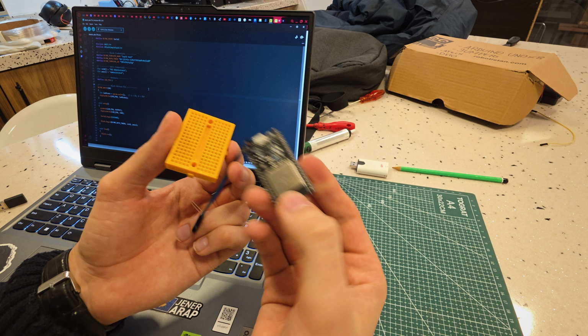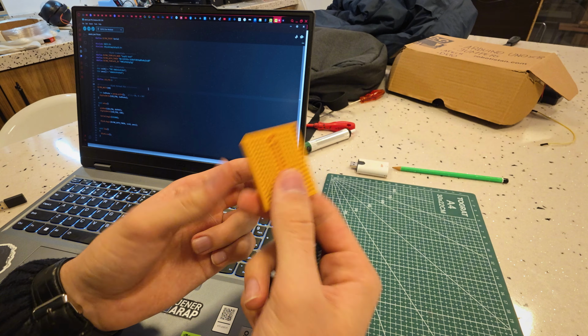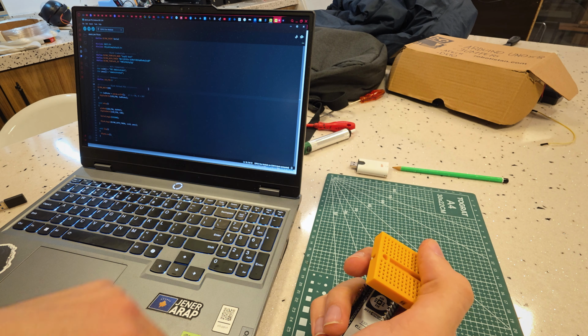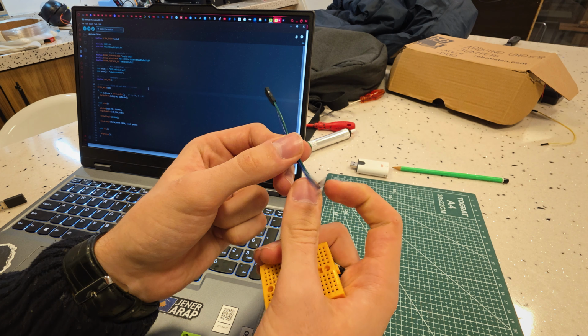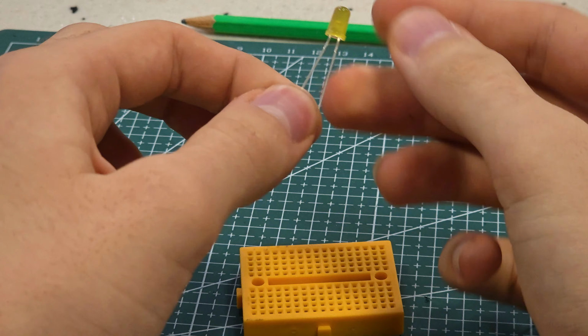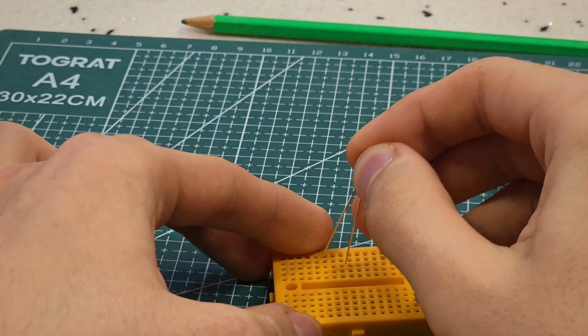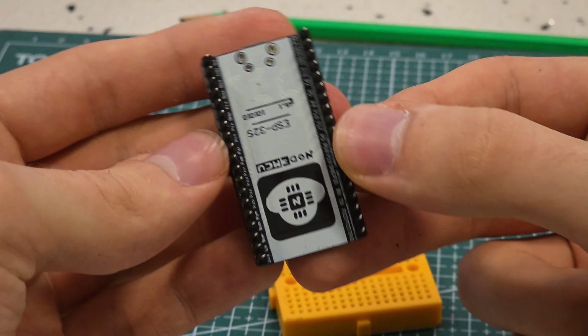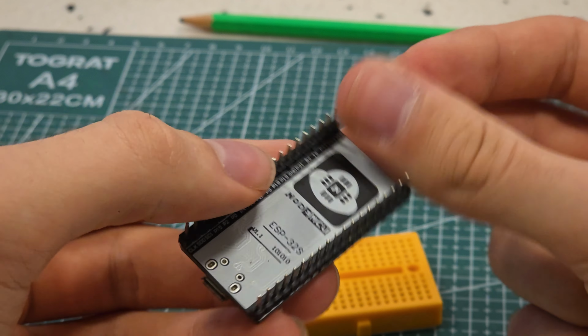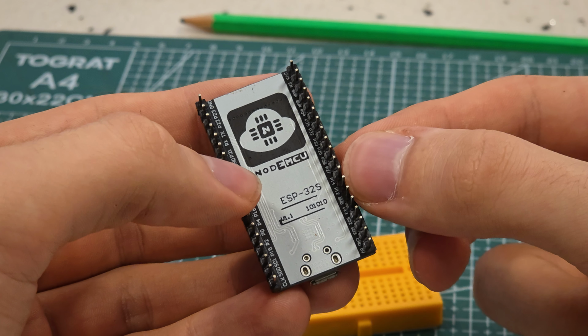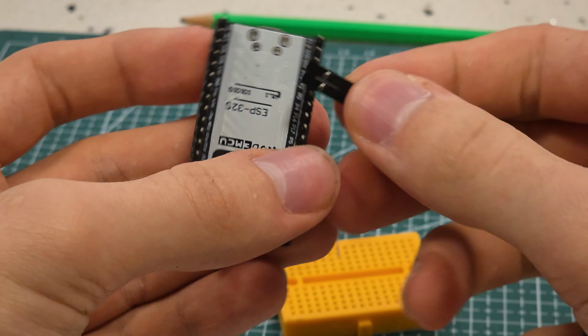We're gonna need the ESP32, a breadboard, an LED, and 2 jumper wires, male to female. Place the LED on the breadboard and find GPIO2 on ESP32. Where is it? Yeah.